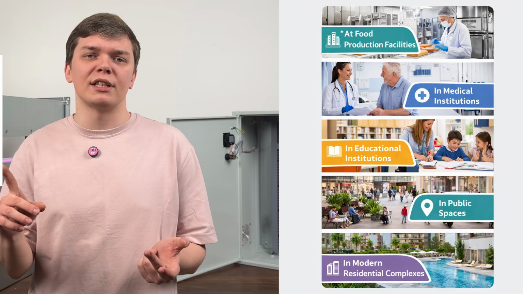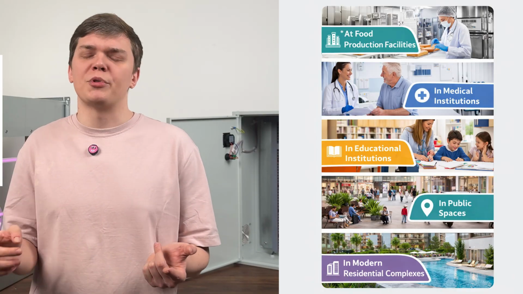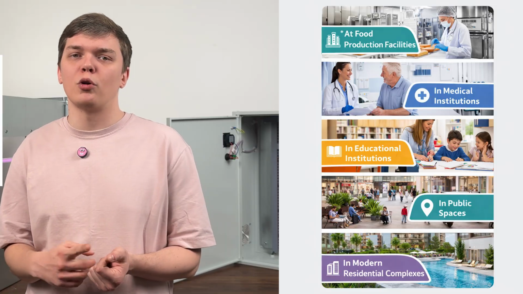Such air disinfection is particularly relevant in settings where products must be protected from human contact and exposure to pathogenic microorganisms: in food production facilities, medical and educational institutions, public spaces, and modern residential complexes. Basically, almost anywhere with a centralized ventilation duct system.